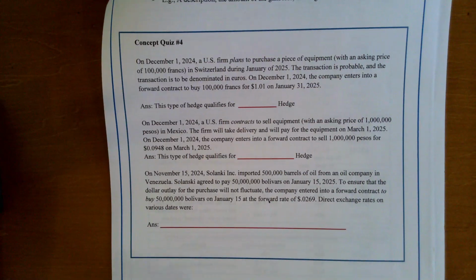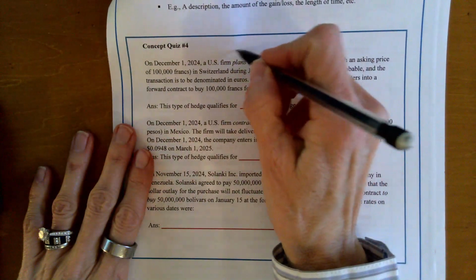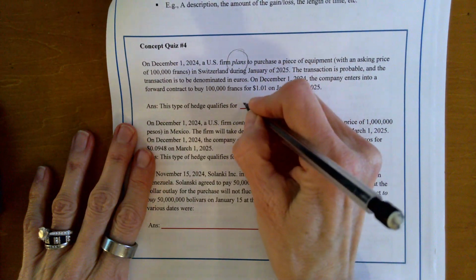So on December 1, 2024, we plan to purchase a piece of equipment in Switzerland during January of 25. The transaction's probable. The transaction's to be denominated in euros. On 1/1/24, we enter into a forward contract to buy 100,000 francs. What kind of hedge is that? Right. Hopefully you said cash flow because it just says plans, right?